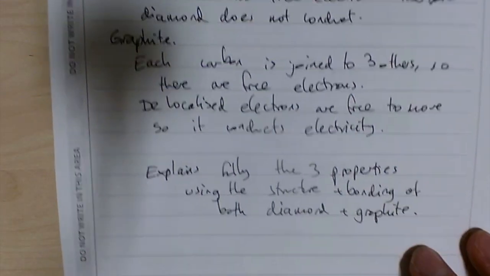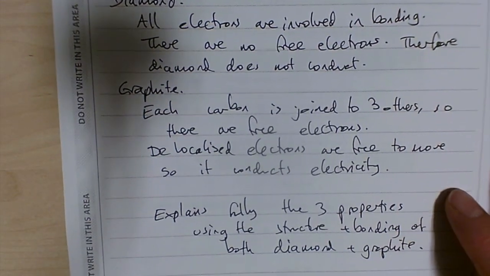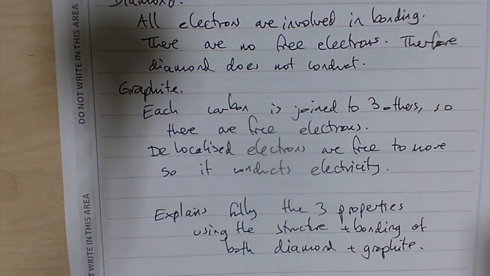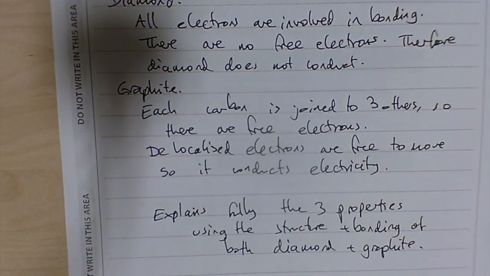So we talked about the hardness of diamond, we talked about the soft and flakiness of graphite, we talked about electrical conductivity of both of them. There's question 8.